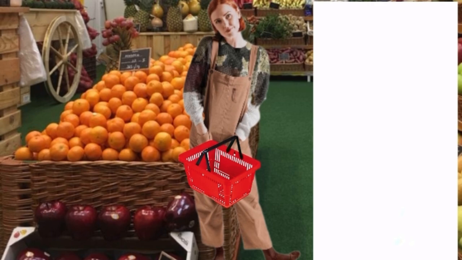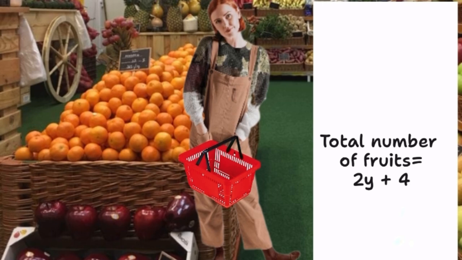Clap once if you think we need to compare. Clap twice if you think we need to substitute. The points will go to those who clapped twice. In our next step, we will need to substitute. Can someone please remind us what substitution means? That's correct. When we substitute, we replace a variable by a number.